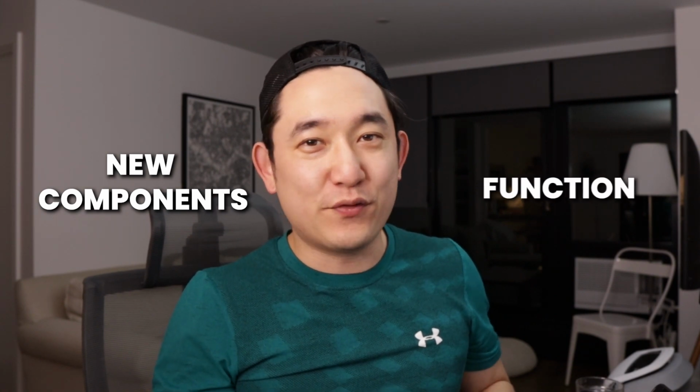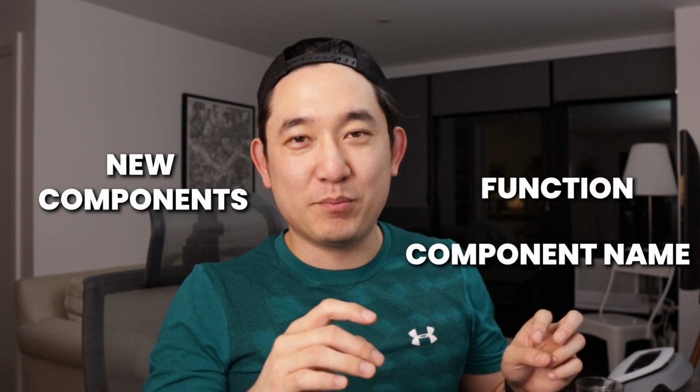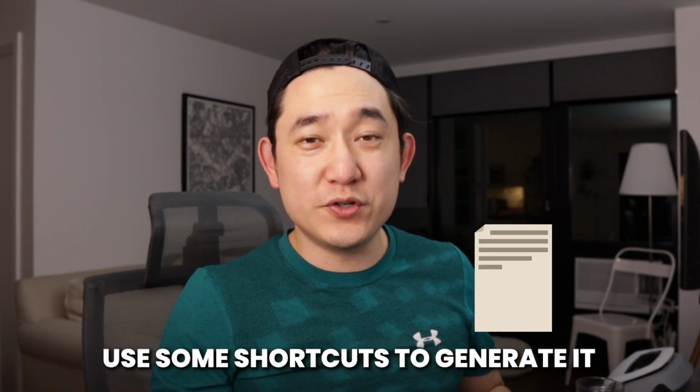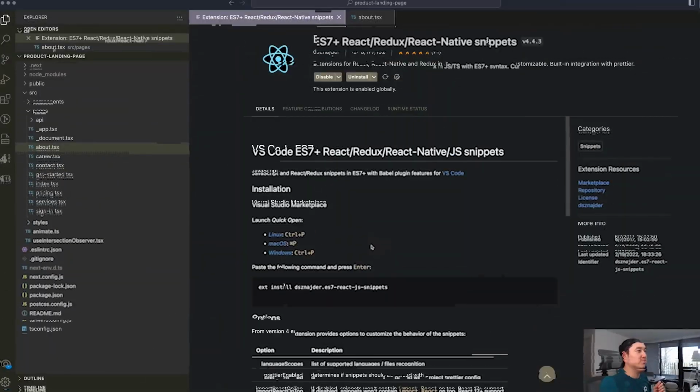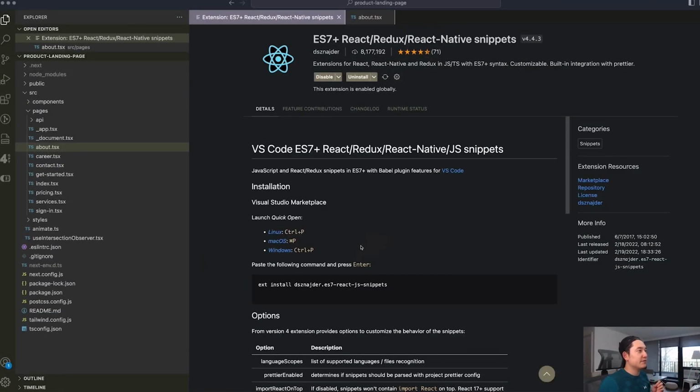So imagine trying to create a new component and you have to write function, component name, blah, blah, blah, or you're trying to call a useEffect or a useState. Instead of writing out the whole thing with your IDE code extension snippets, you could use some shortcuts to generate it. So let me show you that example as well. The next extension we're talking about is ES7 plus React, Redux, React Native snippets.